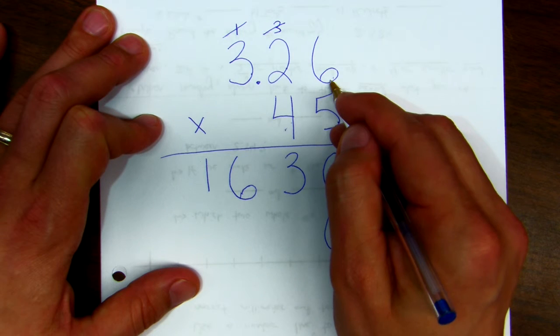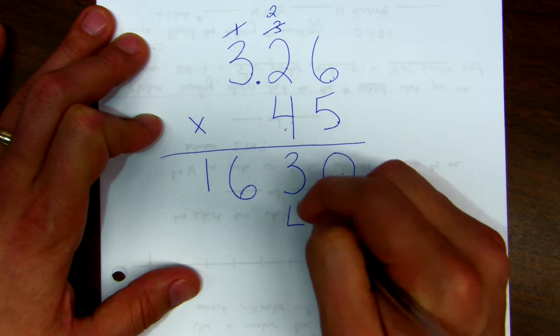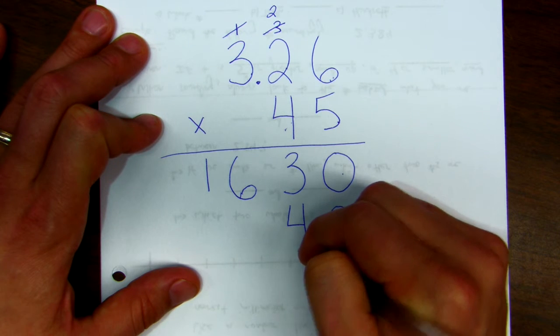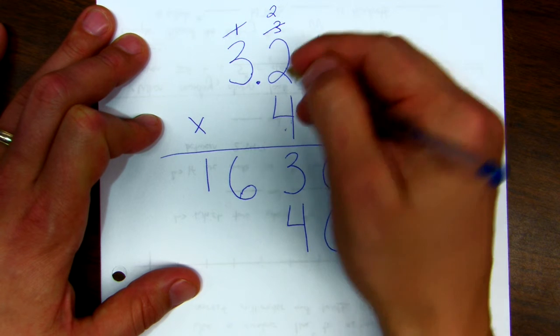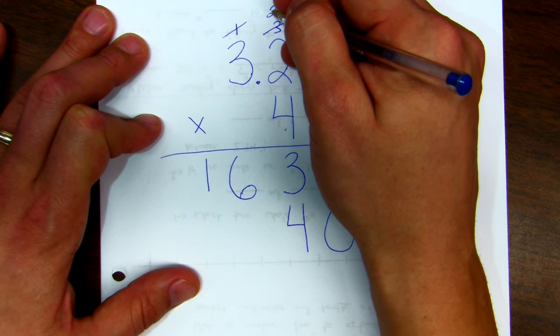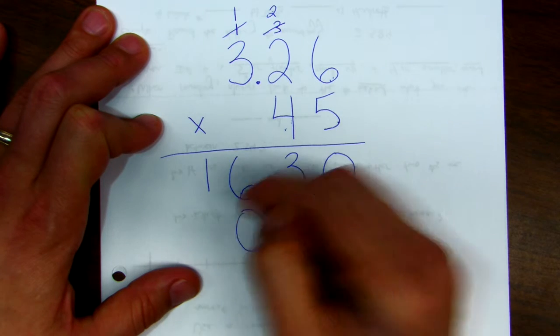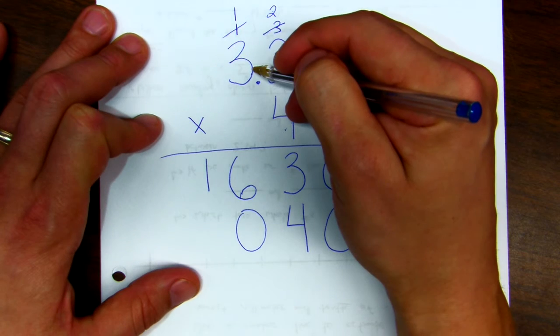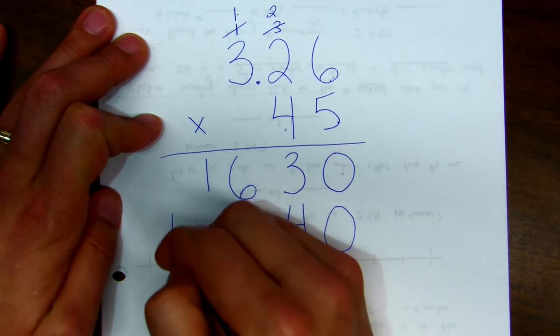4 times 6 is 24. 4 times 2 is 8, plus 2 is 10. And 4 times 3 is 12, plus 1 is 13.